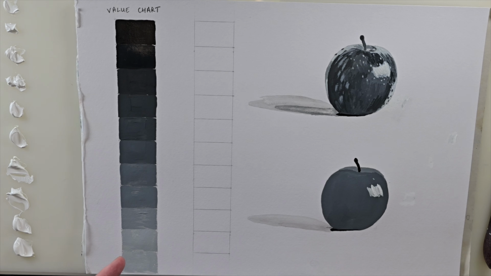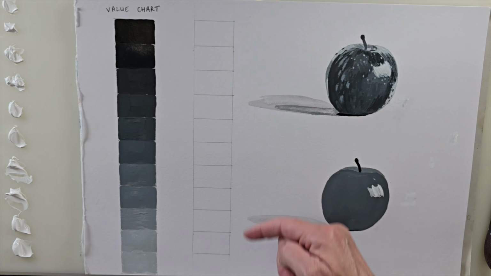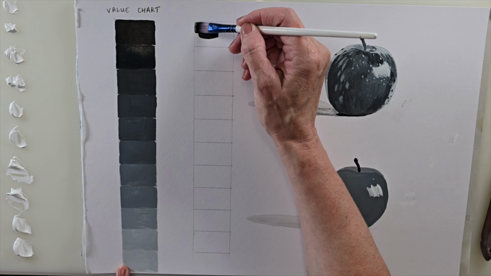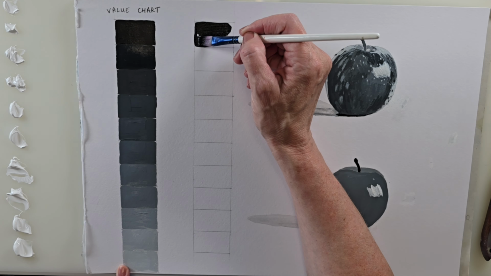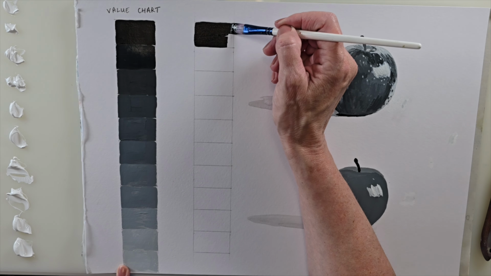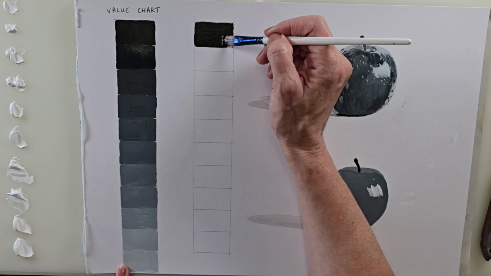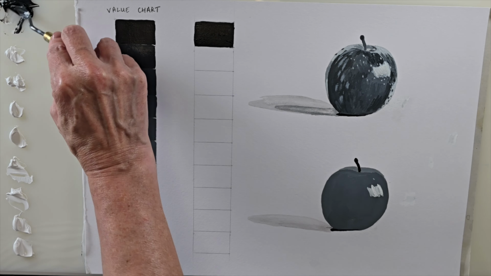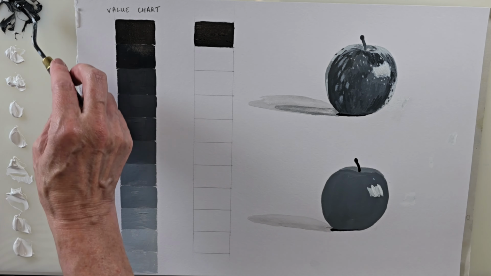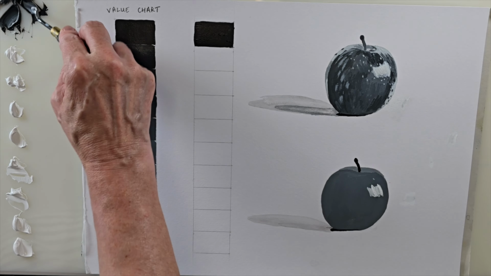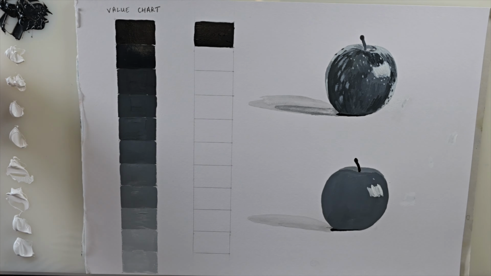What I'm going to go through next is how to make a value chart. I'm just going to demo this for you, and you can follow along and do your own chart at home. So we start with pure black in this column here. It's a handy reference guide to have a value chart painted out, and it's a good exercise to do. It trains your eye. So we're mixing black into this, a little bit of white to give us the next value down in the chart.